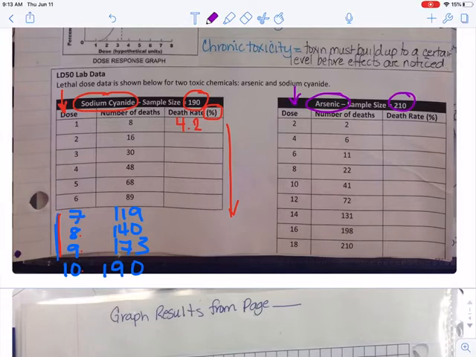So if we take 2 divided by 210 and we multiply by 100 to get our percent, we actually have 0.95%. Now, if we're rounding to the nearest tenth of a percent, that means our death rate is 1.0% in this case. Okay, so keep going and you will do all of the calculations so that you have a value in the death rate percentage all the way down.